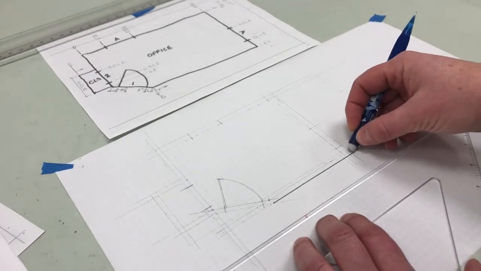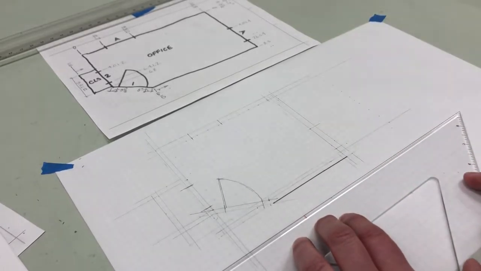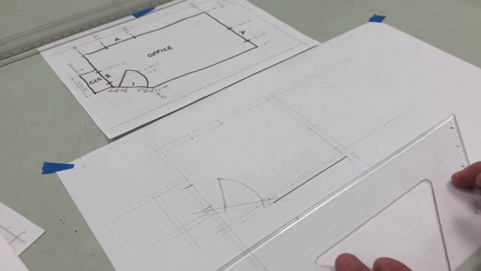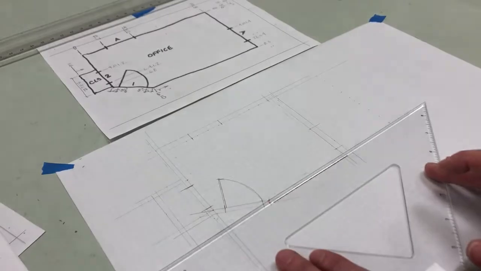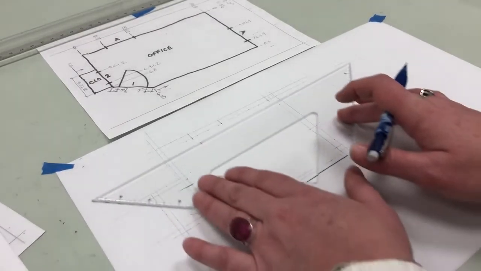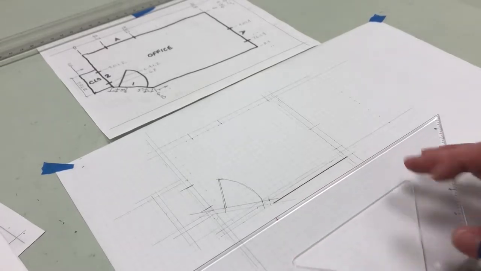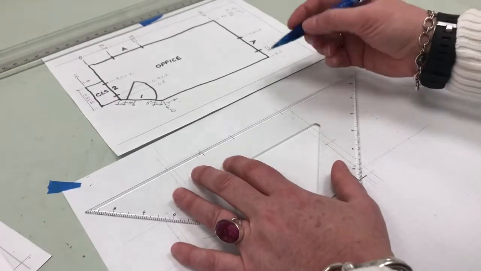Now I just went a little bit too far. I should have stopped right there at that intersection, but you can see how much darker that line is. It represents the outside edge of the wall. I actually did this in the wrong direction. I meant to tell you, you want to start at the top and work your way down and do all the horizontal lines. The reason you start at the top and work your way down is you're less likely to smudge your work. So I'll put all the horizontal lines in the same manner.